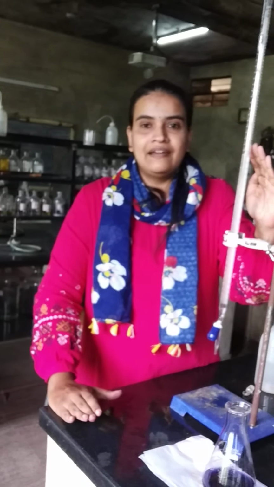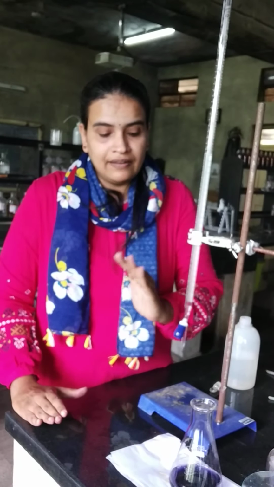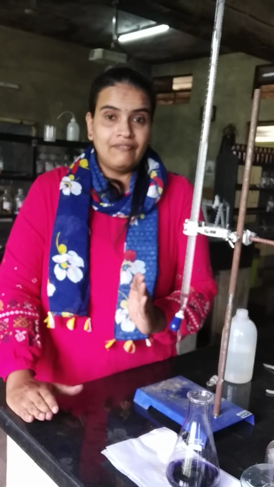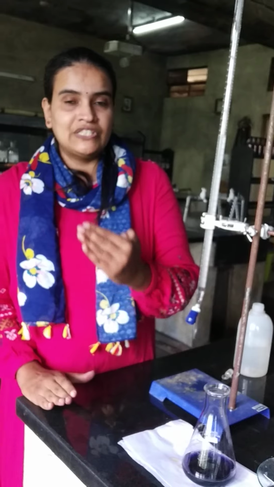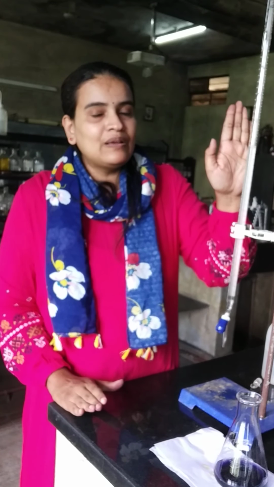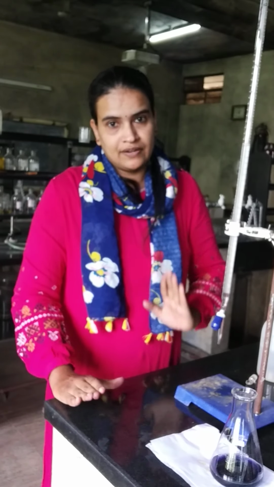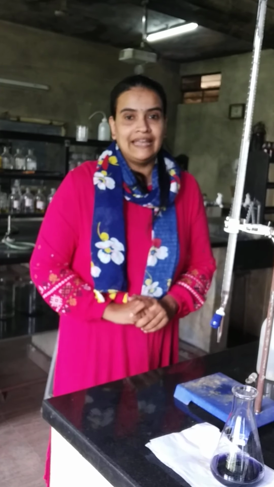You can take more than 2 or 3 or 4 trials, but two values, same value should come twice. That is called concordant value. From the concordant value, we know how much EDTA is required to react exactly with 25 ml of standard zinc sulfate solution. So from that value, using the calculation steps which is there in your manual, we can calculate the exact concentration of EDTA solution which is provided. That's about the first part of the experiment.